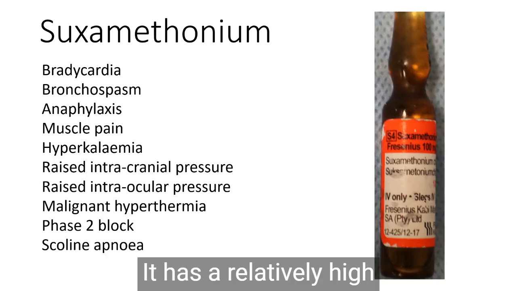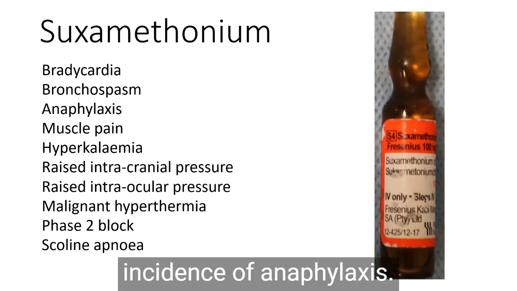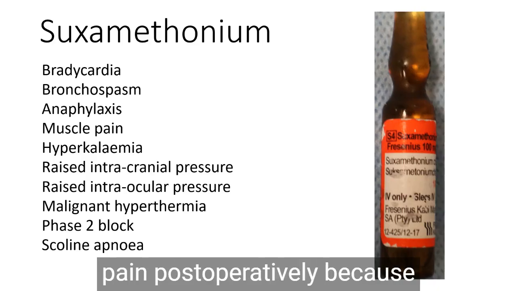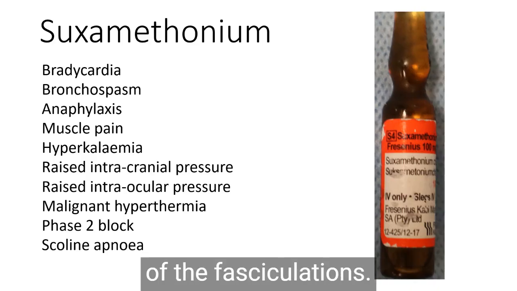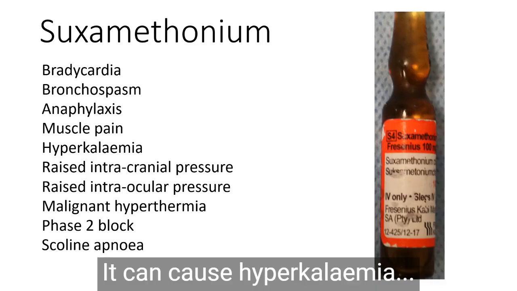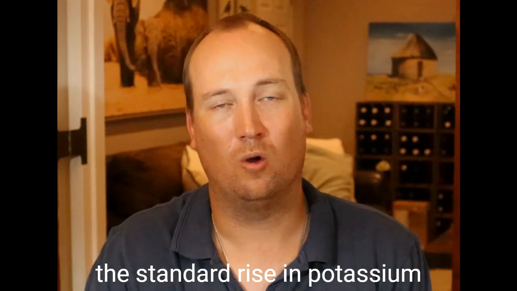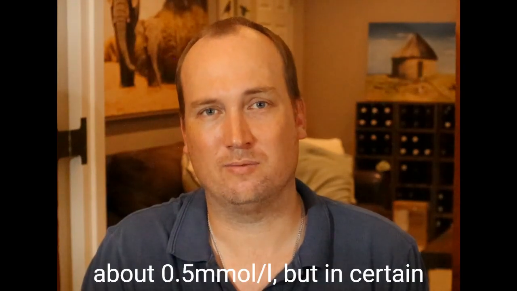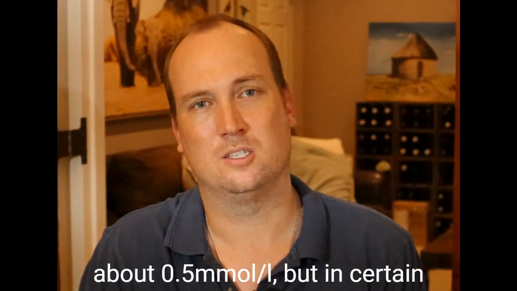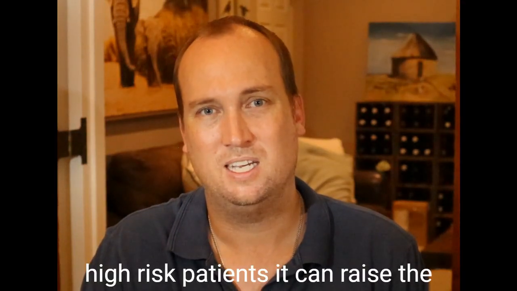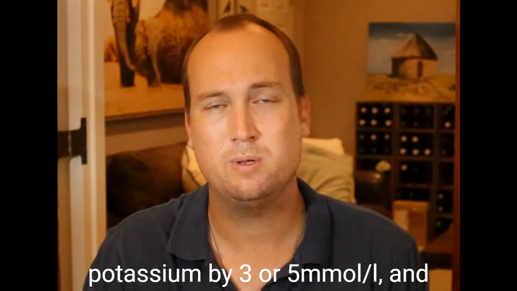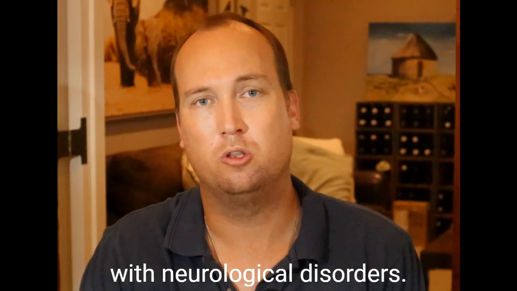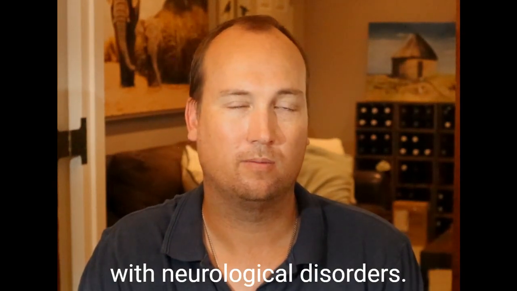It has a relatively high incidence of anaphylaxis. Patients complain of muscle pain post-operatively because of the fasciculations. It can cause hyperkalemia. The standard rise in potassium level when we give scoline is about 0.5 millimoles per liter. But in certain high-risk patients, it can raise the potassium by 3 or 5 millimoles per liter. And those are classically patients with neurological disorders.